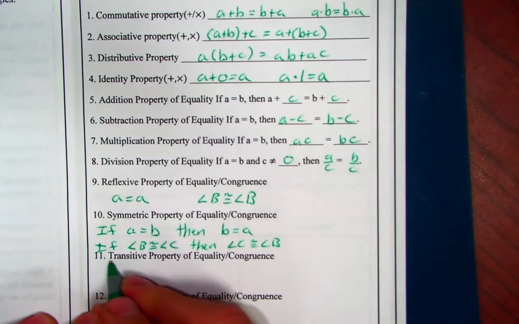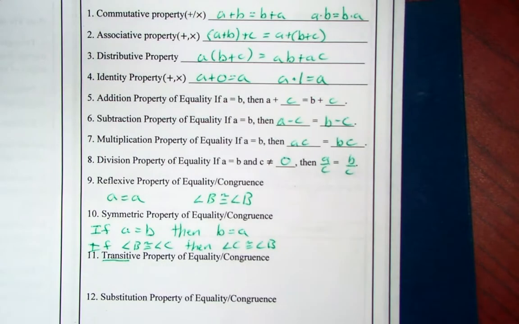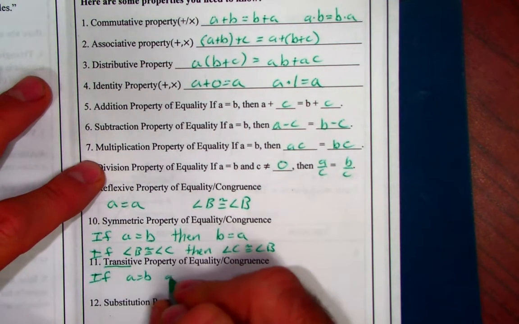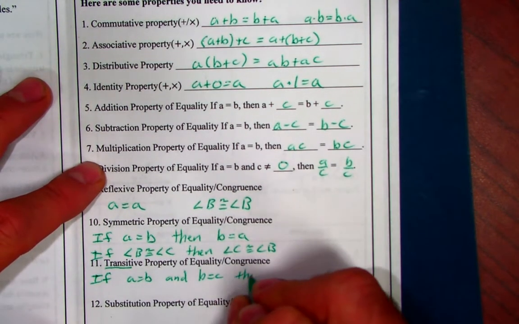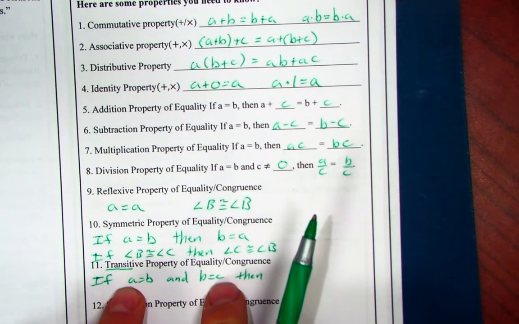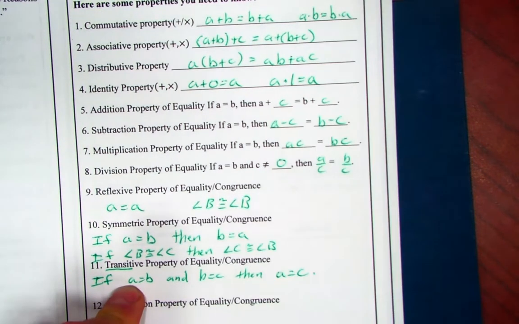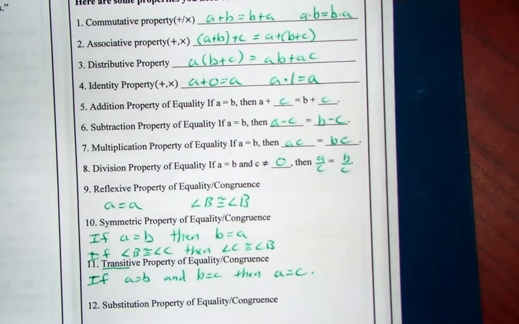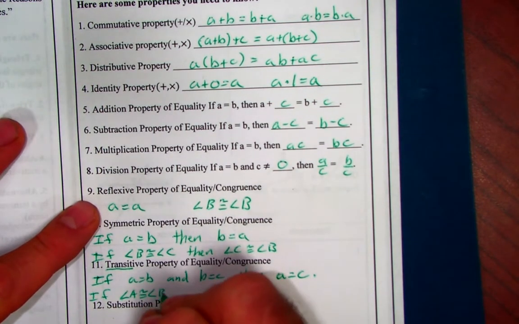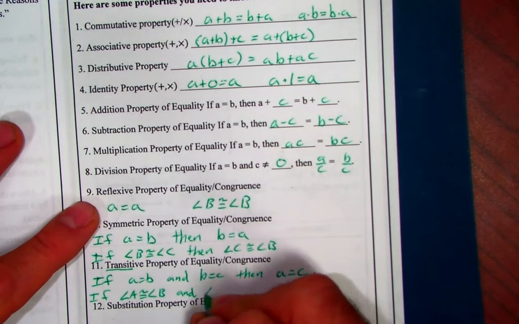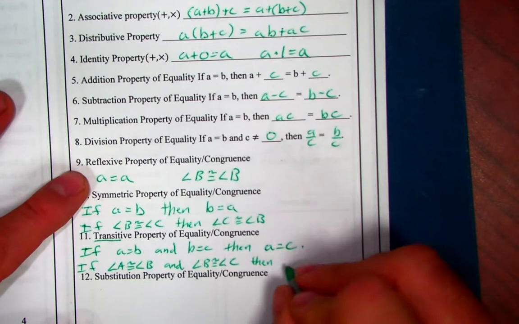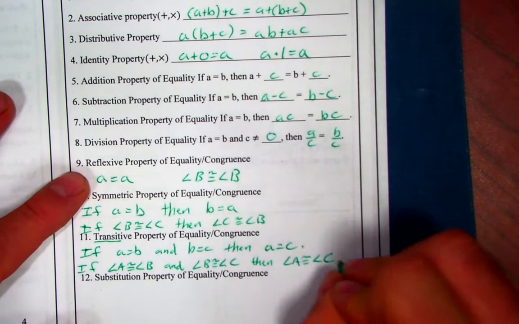Transitive property. This root word is transit, so like a bus going from station to station to station. If A equals B and B is equal to C, then what's a logical conclusion you can make if these two things are true? A goes to B and B goes to C, then A goes to C. That's the transitive property of equality, and it holds true with congruence. If angle A is congruent to angle B, and angle B is congruent to angle C, then angle A is congruent to angle C.